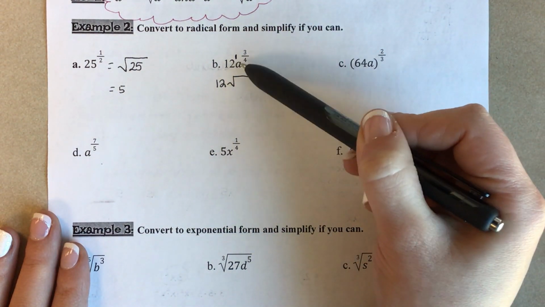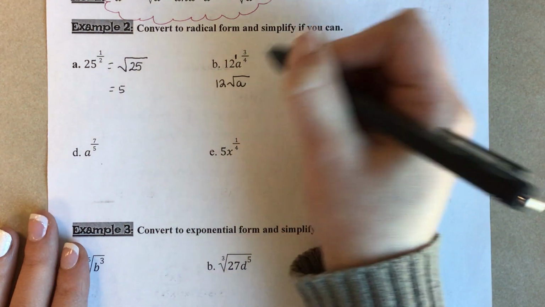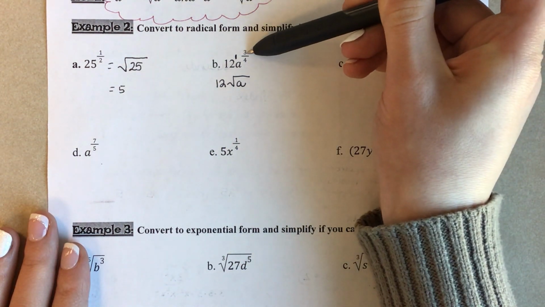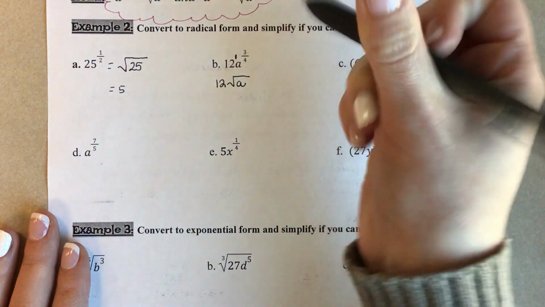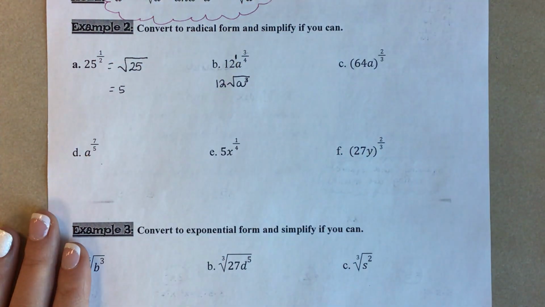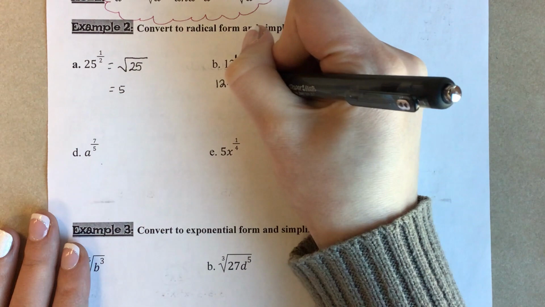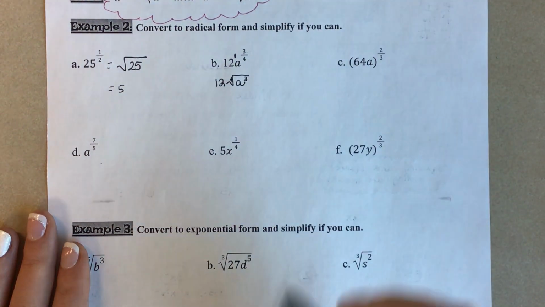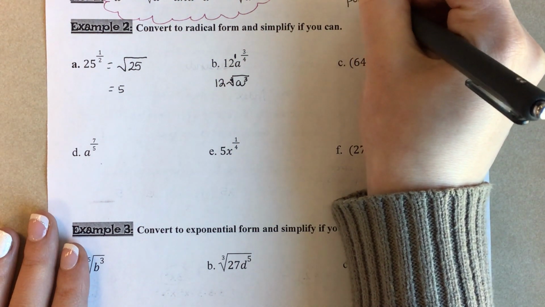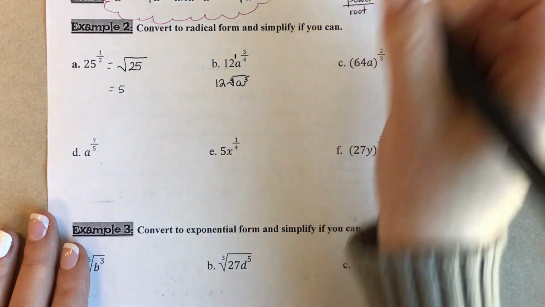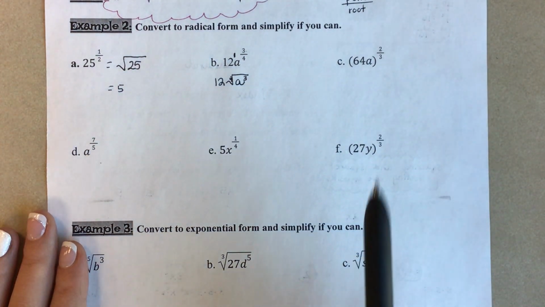The part that's going under the radical is the a. Now notice the 3 is the top of the fraction, so the 3 is going with the a, that's the power. And then the 4 is going with the root. So it's going to be power over root. And we're done. All we're doing is rewriting.